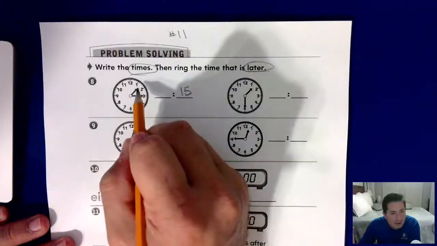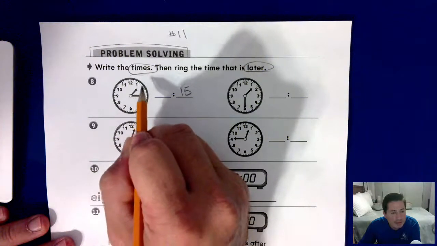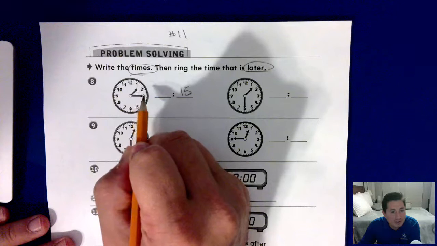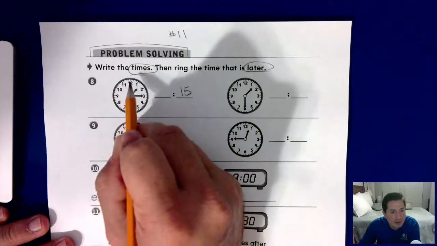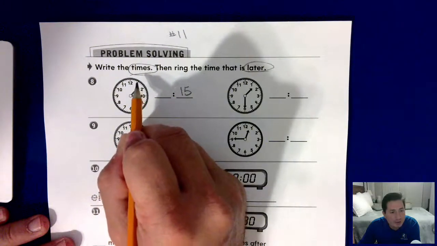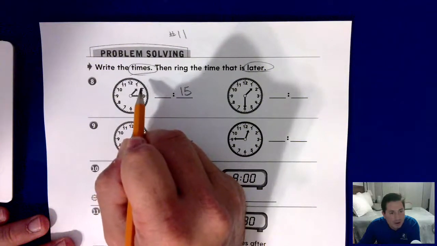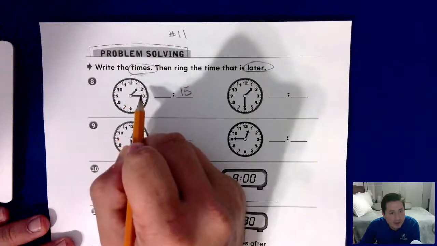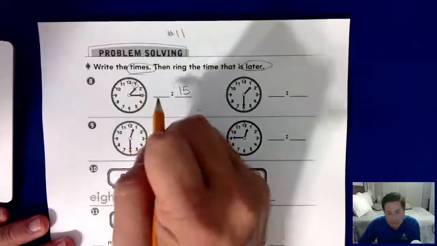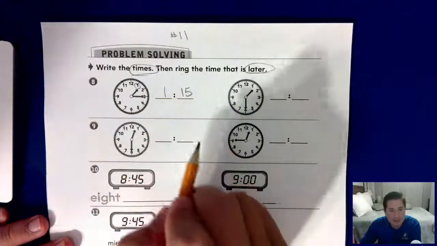And then here, you see the hour hand's not pointing directly at 2 or directly at 1. It's in the middle of those two. Well, that's when you have to look at this minute hand. If it's not straight at 12, then you need to go with the one that's before, because the whole hour is not up yet. So if the longer hand's all the way pointing straight up, then we have to go with 1. So it's 1:15. Doesn't say AM or PM, so I'm just going to say 1:15.